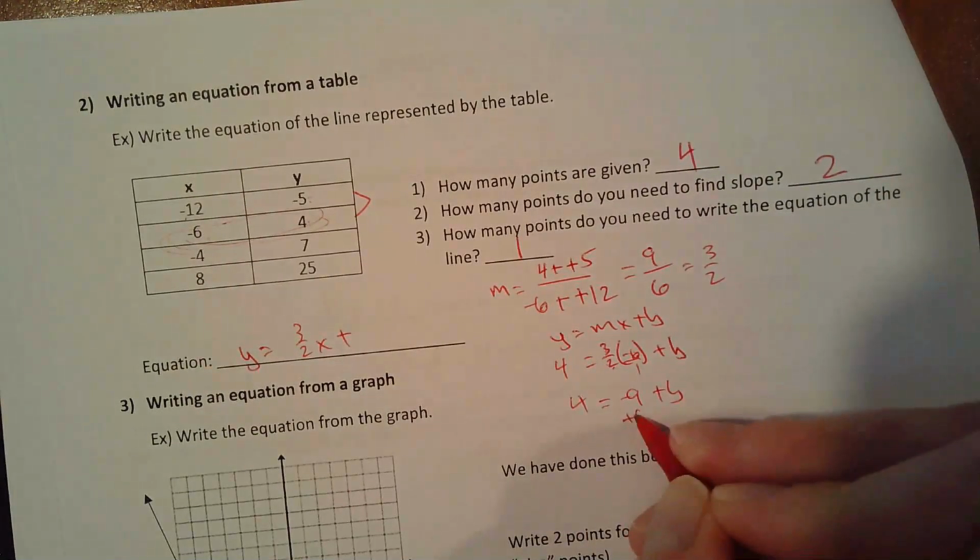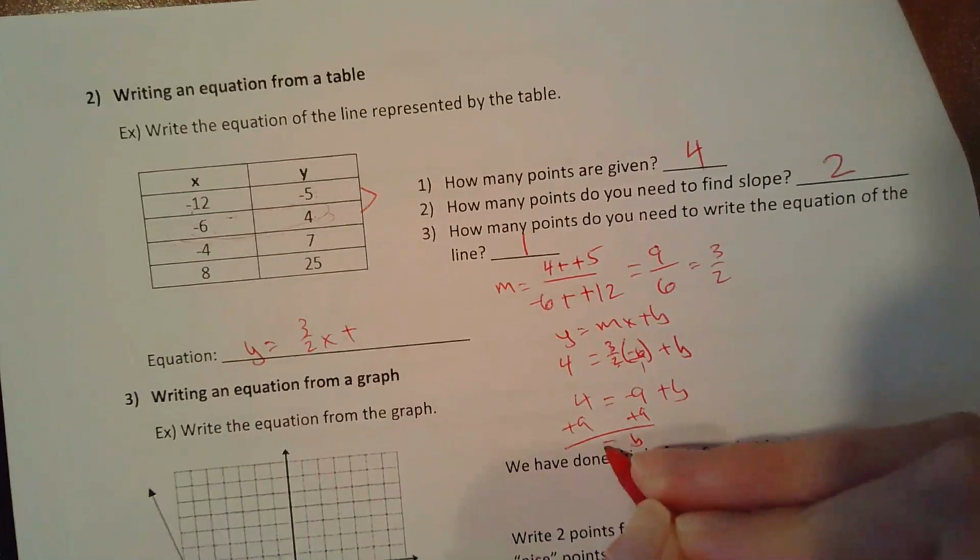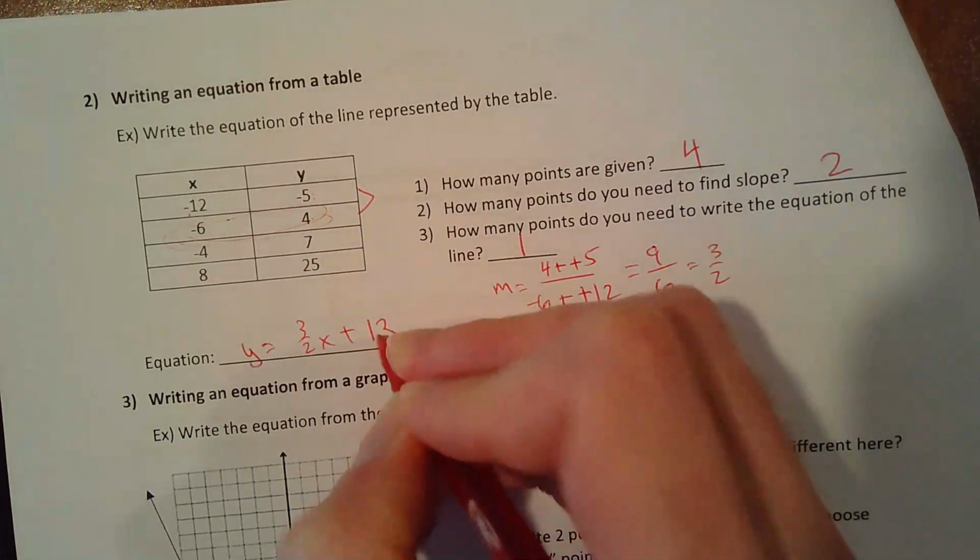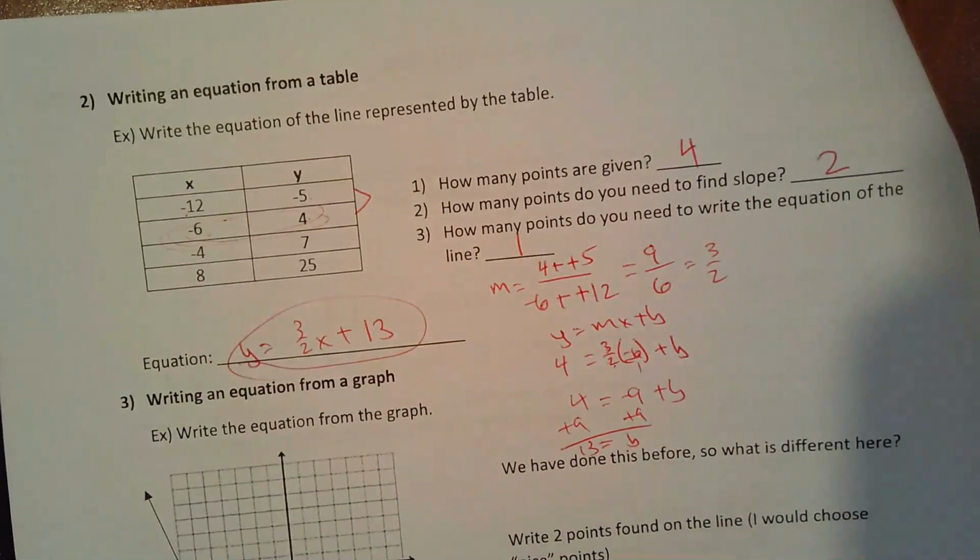Okay, and then add 9 to both sides. So b would be 13. So plus 13, there's my answer. Okay.